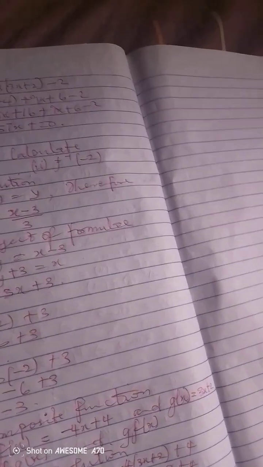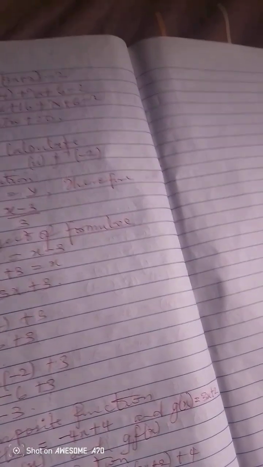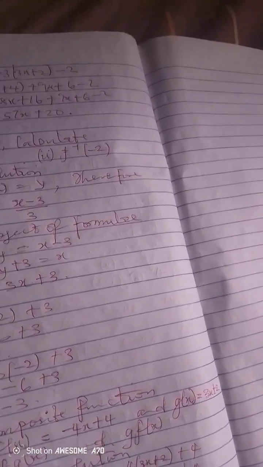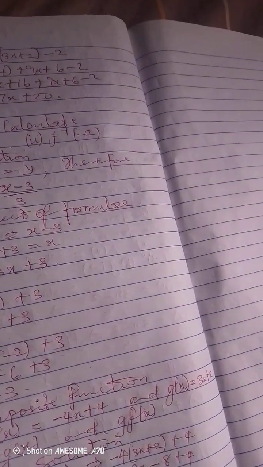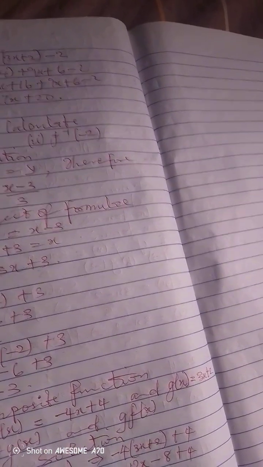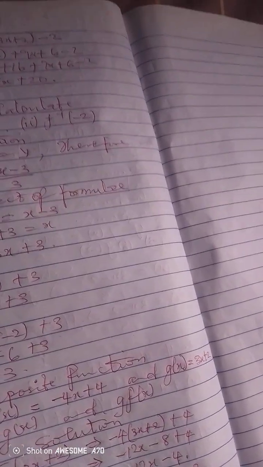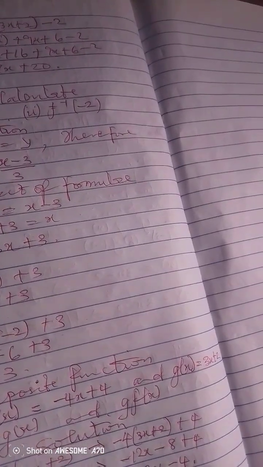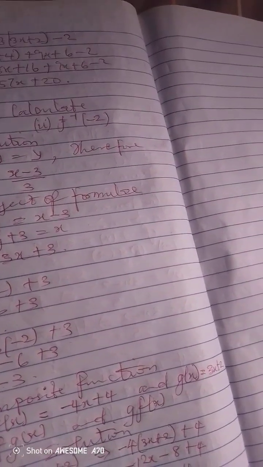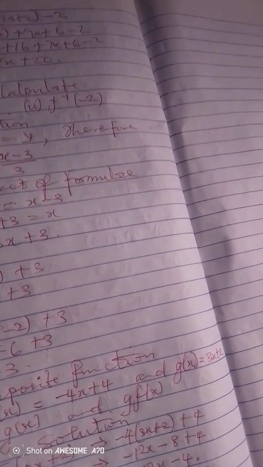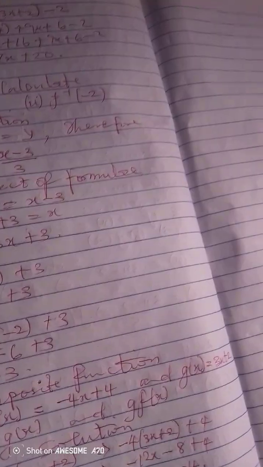So f inverse of x is equal to 3x plus 3. So f inverse of 2: substituting x as 2, we have 3 times 2, that's 6. 6 plus 3, that's 9. Or f inverse of minus 2, we have 3 into minus 2 plus 3. That's 3 times minus 2 is minus 6. Minus 6 plus 3 is equal to minus 3.